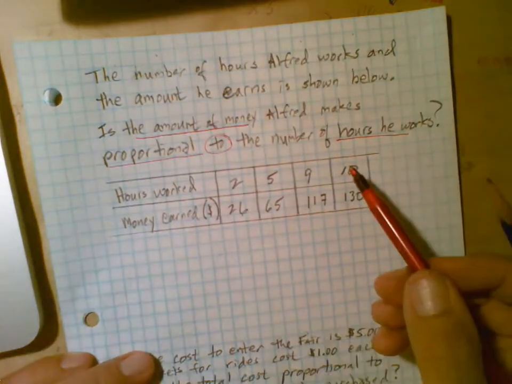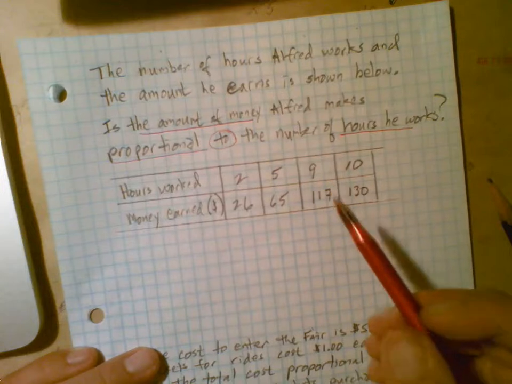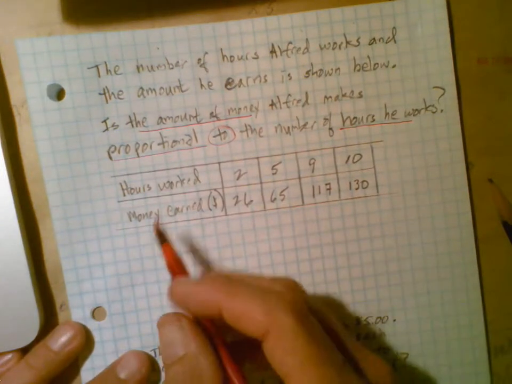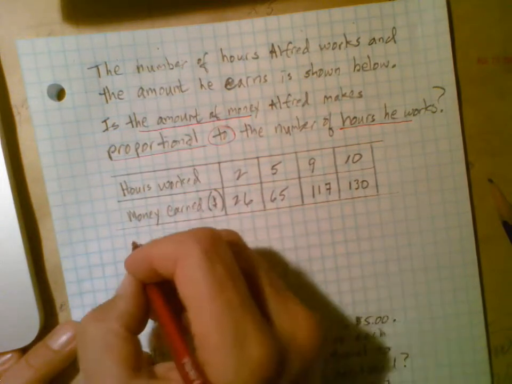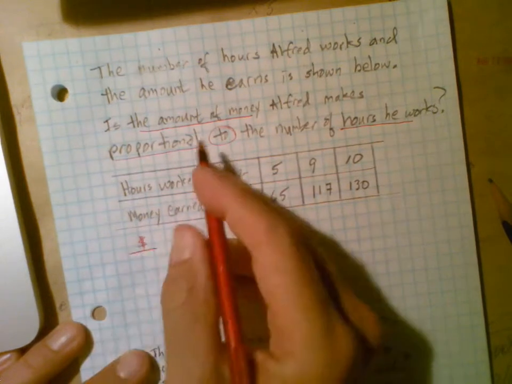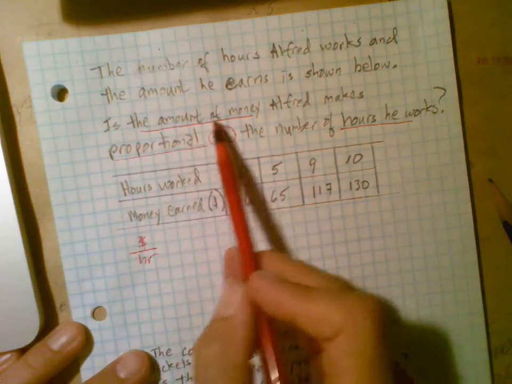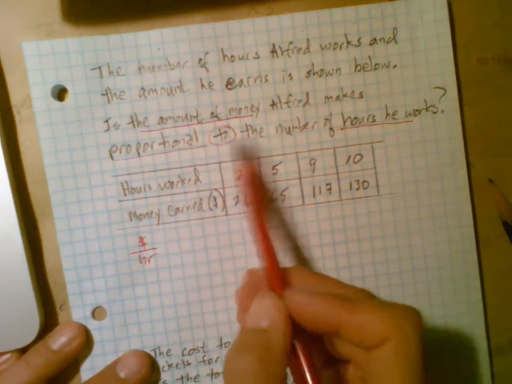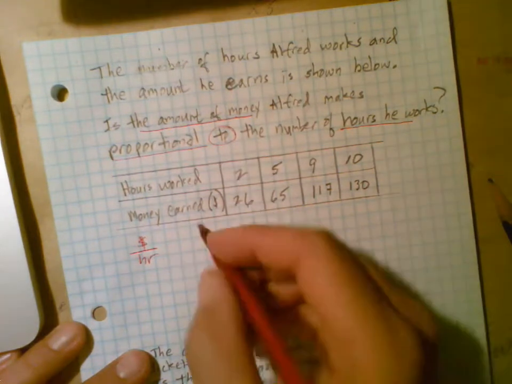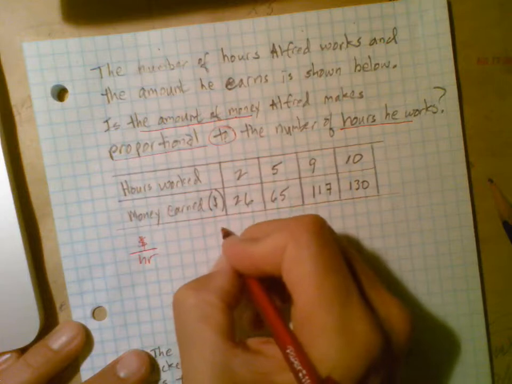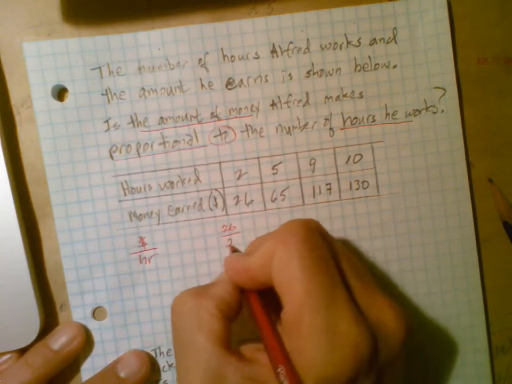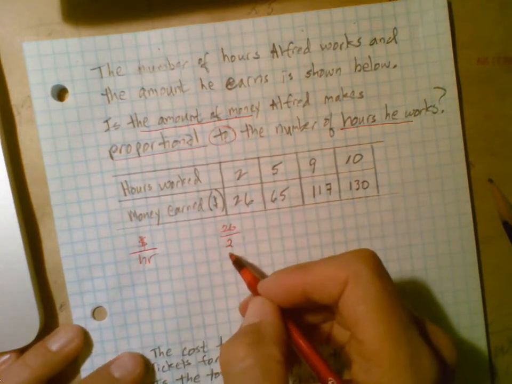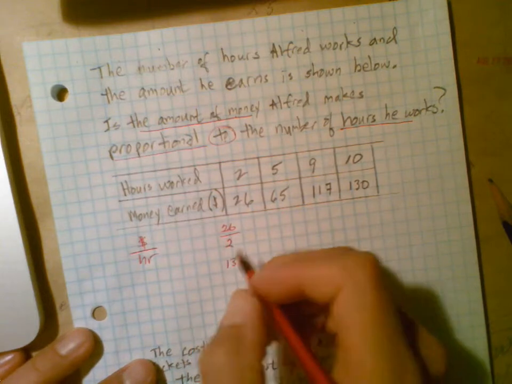So if it's proportional, what we have to do is set up the ratio. In this case, it's money, and money's measured in dollars. So we have dollars to hours. The first one we need to check is 26 over 2. Well, 26 over 2 is 26 divided by 2, or 13.